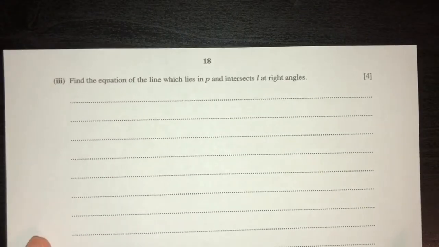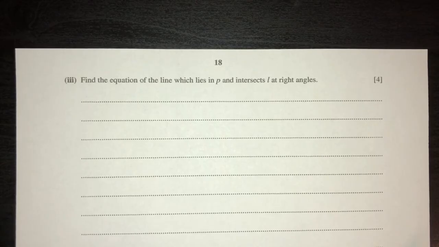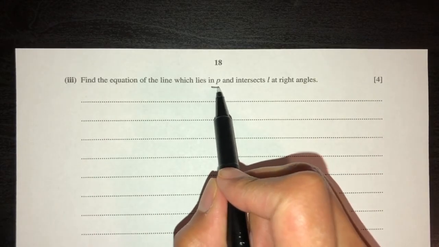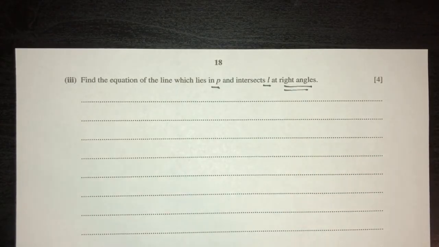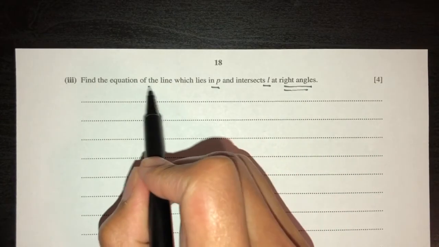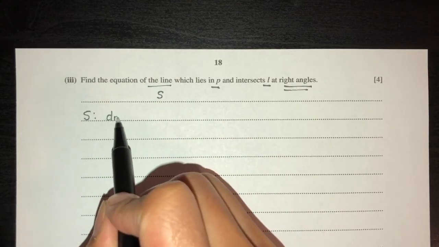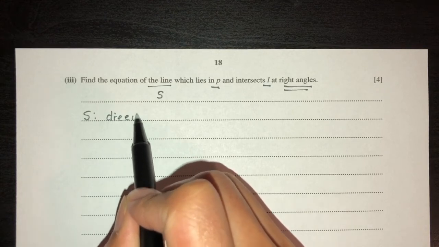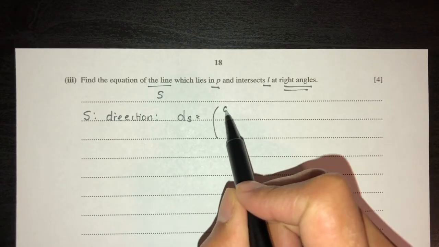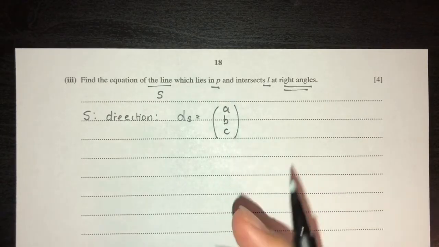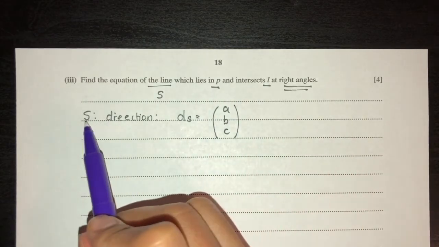Now let's move on to part 3 of the question. Find the equation of the line in which lies P and intersects L at right angles. Okay, so step by step, let's call this line the line S. For S, we don't know the direction. So what is the direction? Let the direction of S be A, B, C. Okay, so let it be that, right?